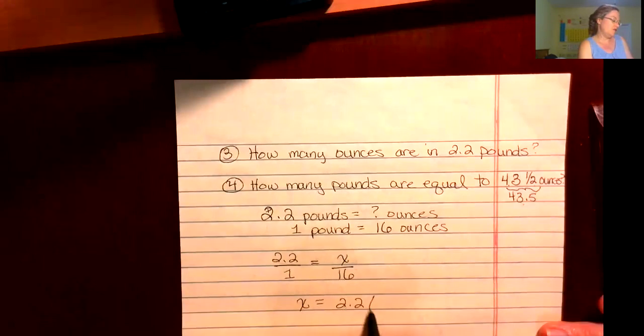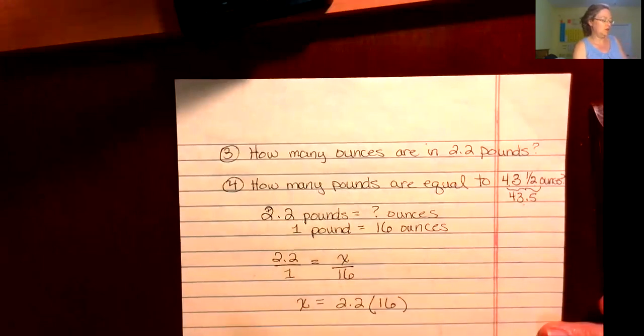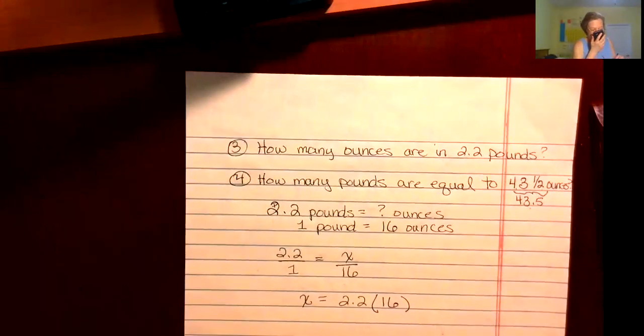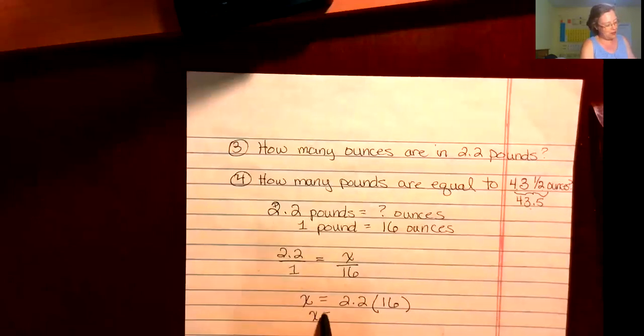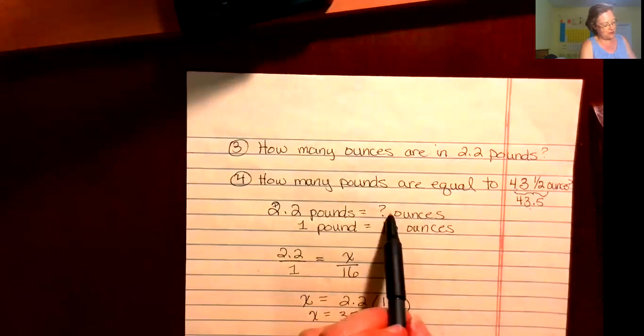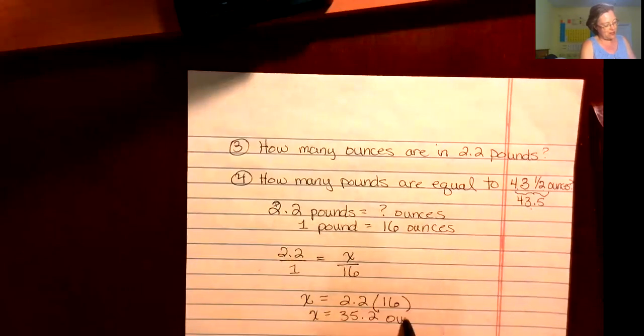So that'll be what, 32 and 8, so something like that. It's late at night that I'm recording this, so I'm gonna cheat. Okay, Google, what's 2.2 times 16? 35.2. 35.2, and I was searching for ounces. How'd you do with that? You okay? All right.